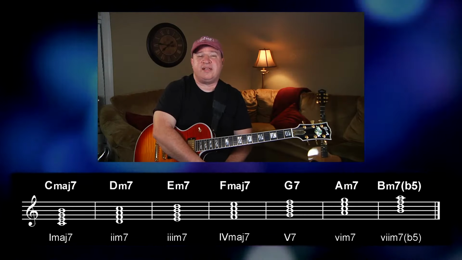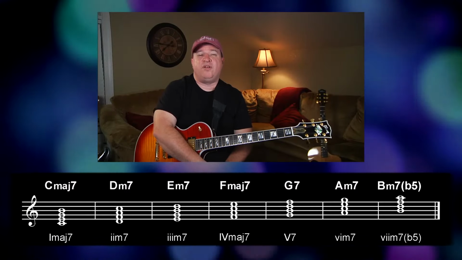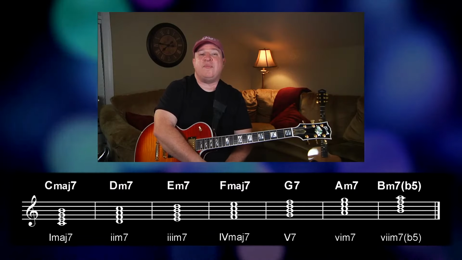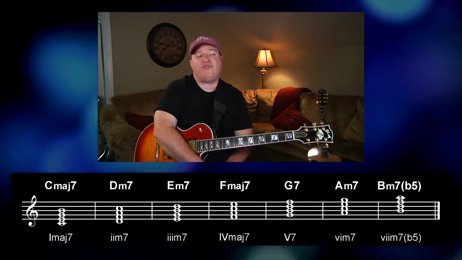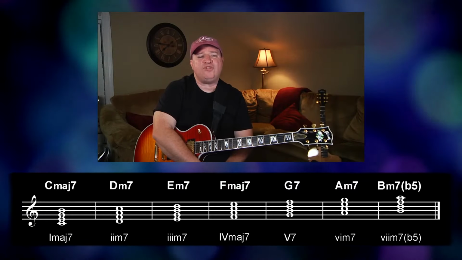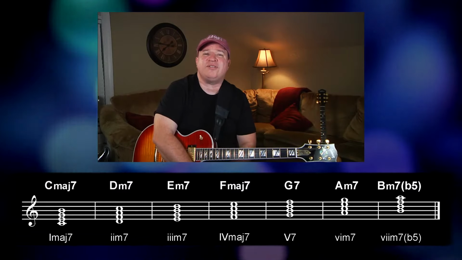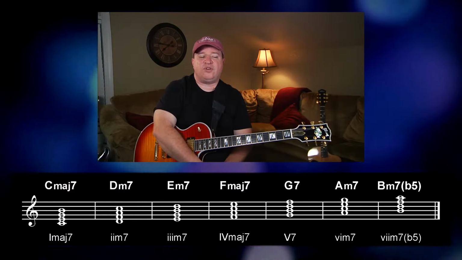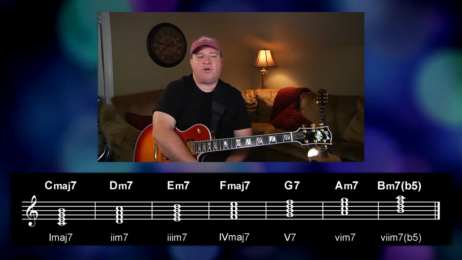The 3 ends up being a minor 7th chord. The 4 ends up being a major 7th chord. And the 5, wait a minute, that was major, but now it turns into a different type of chord. There's our dominant chord.